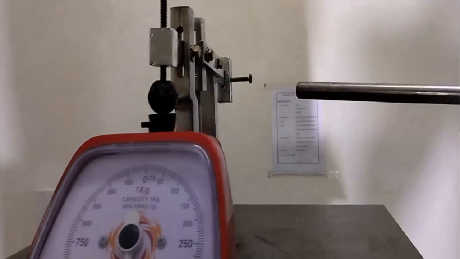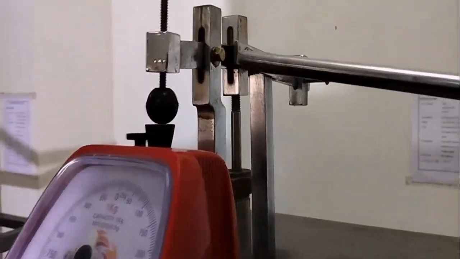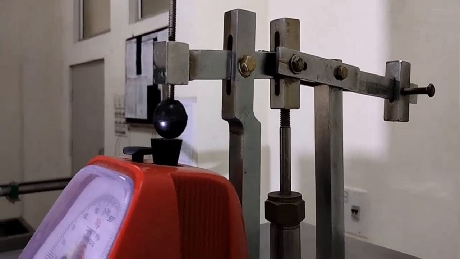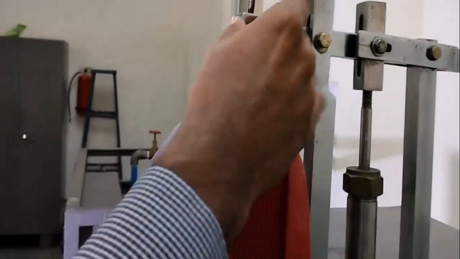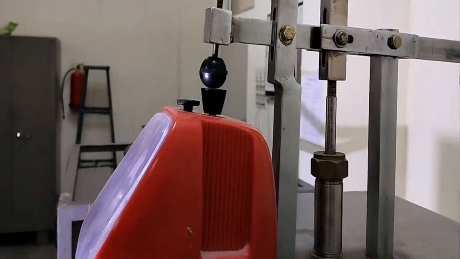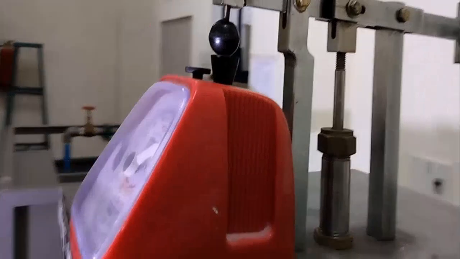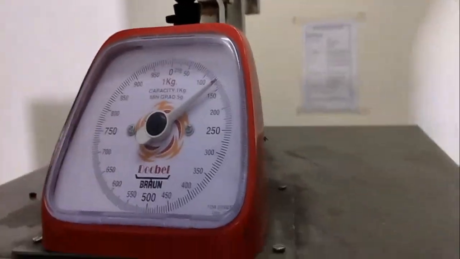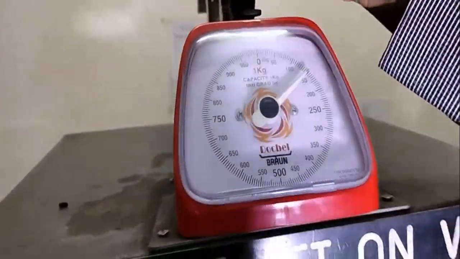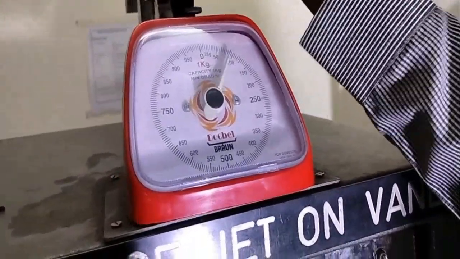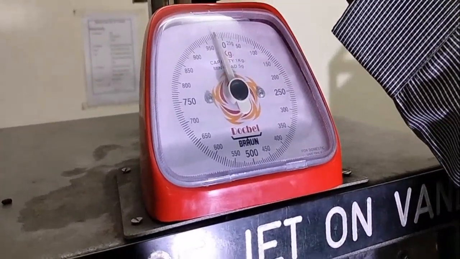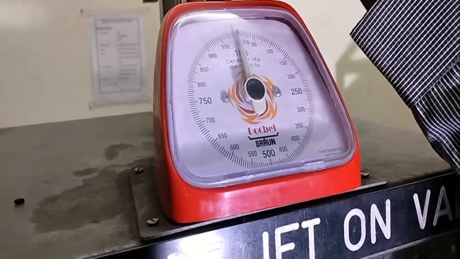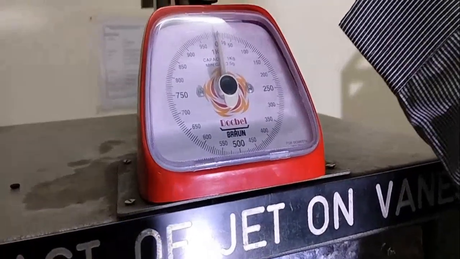Here you can see that it is not level, so we should make it properly level. Next, set the scale reading to 0 by rotating this knob. So this is the initial setup of this experiment.